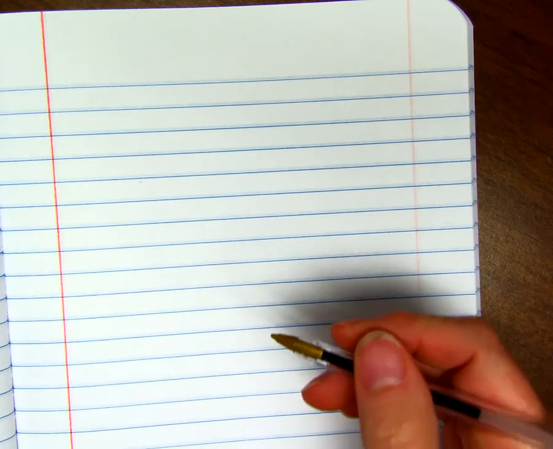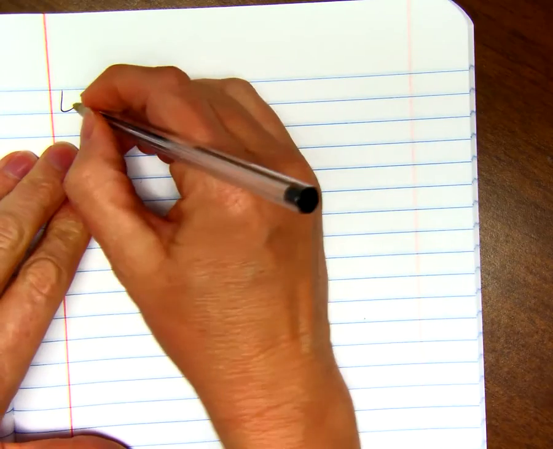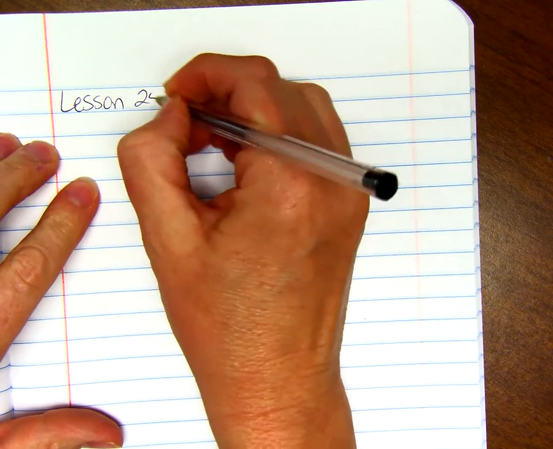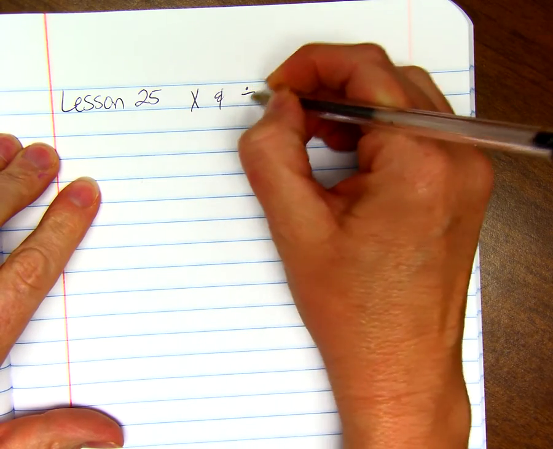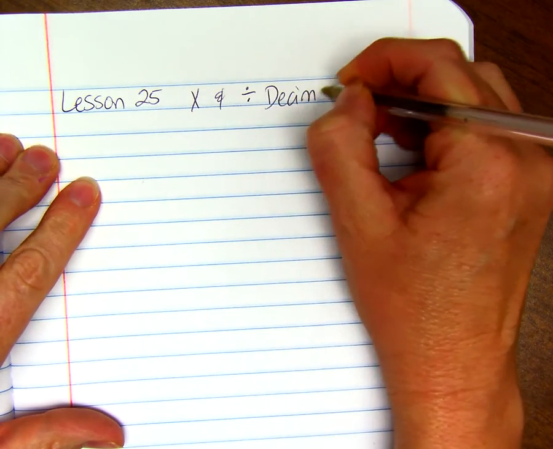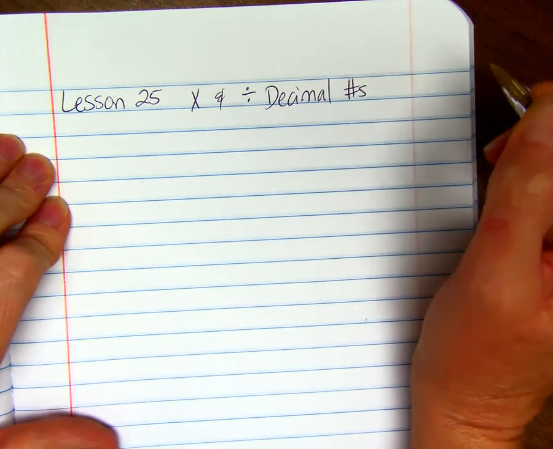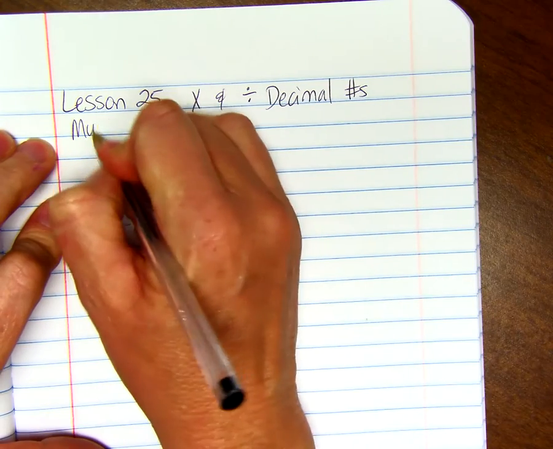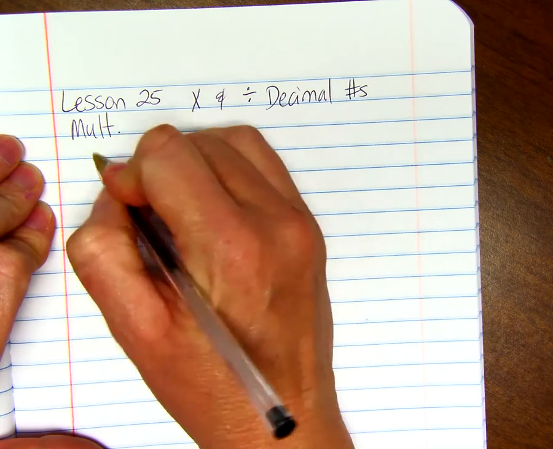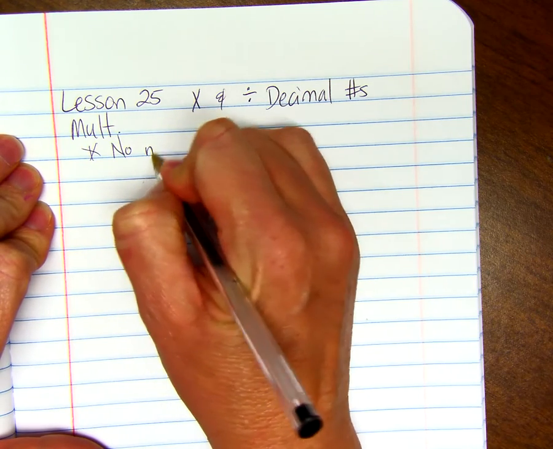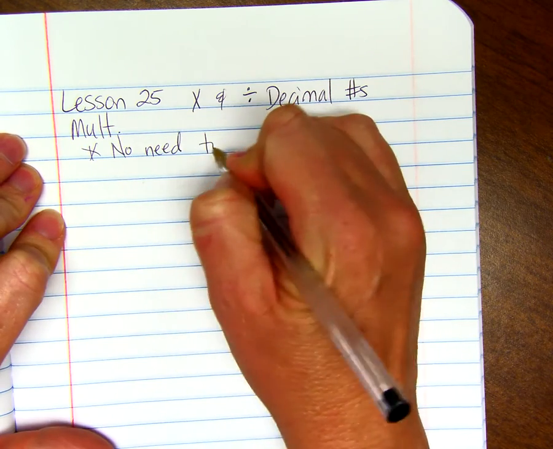Lesson 25, multiplying and dividing decimal numbers. So when we multiply decimal numbers, there is no need to align decimals.